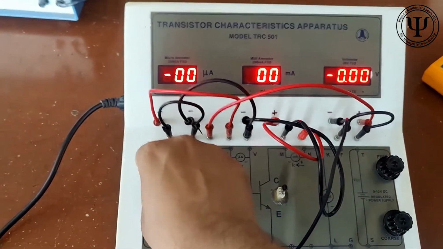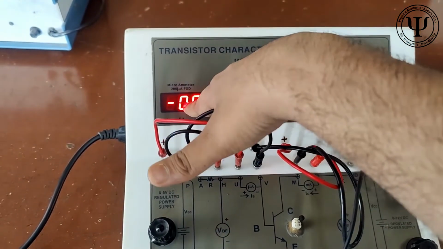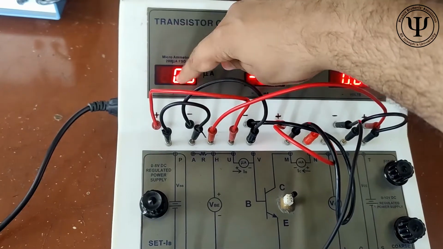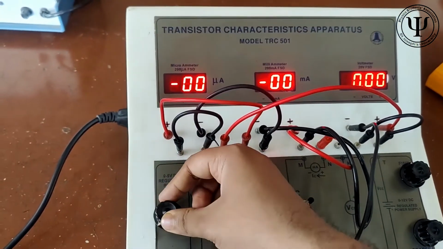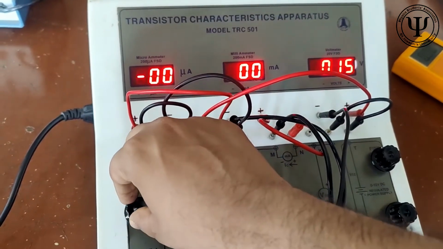So guys, this shows the VBE value, and this is the IB value. So this will be our input for the input characteristics graph, and this will be our output for the input characteristics graph. So let's change this knob, which will change the VBE value.